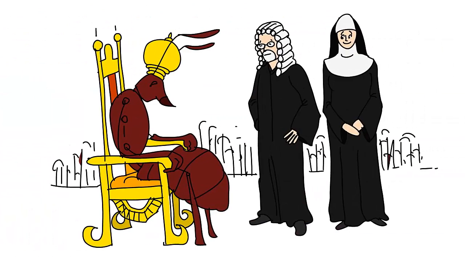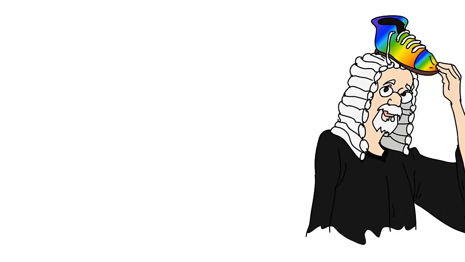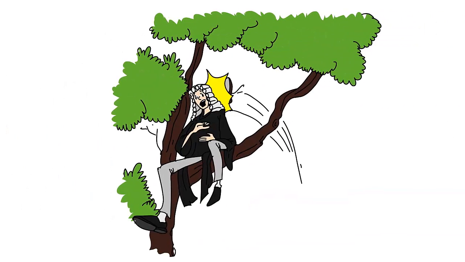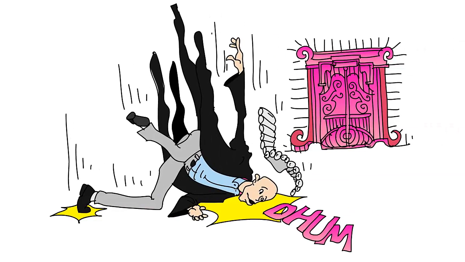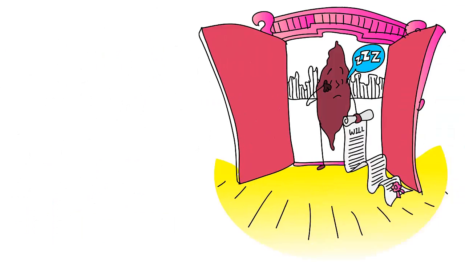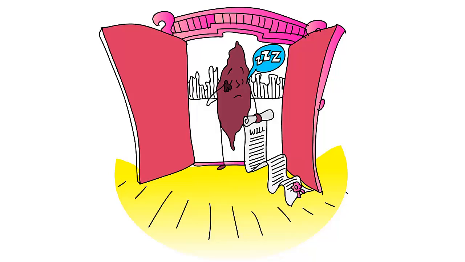A judge walks up to the Queen with a nun, Judge Nun, George I. The judge takes off a shoe and puts it on his head, Judge Shoe, George II. The shoe is thrown through the air and hits another judge in a tree, Judge Tree, George III. The judge falls out of the tree and lands on the ground in front of a door, Judge Door, George IV. The door opens to reveal a yam holding a will and having a snore, Will Yam Snore, William IV.